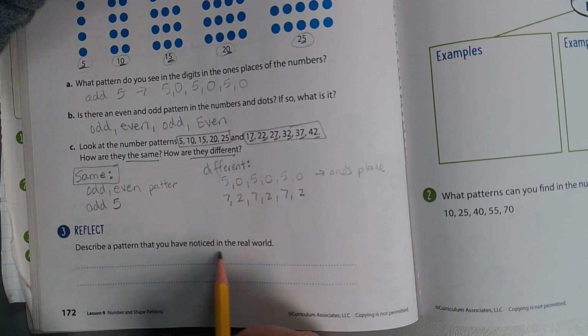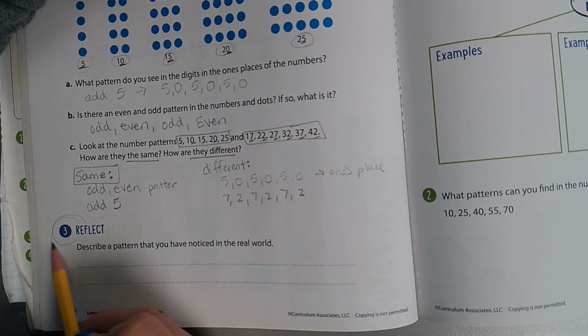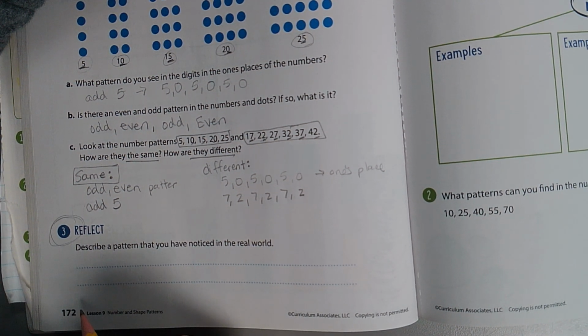Describe a pattern that you have noticed in the real world. This one's up to you to answer. Is there anything in your world that has a nice pattern?